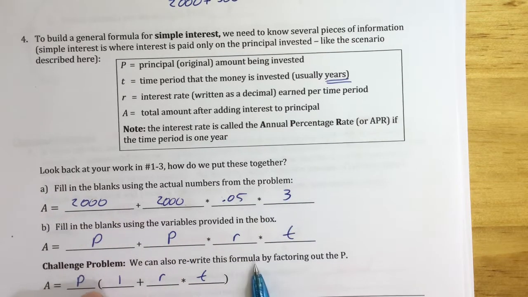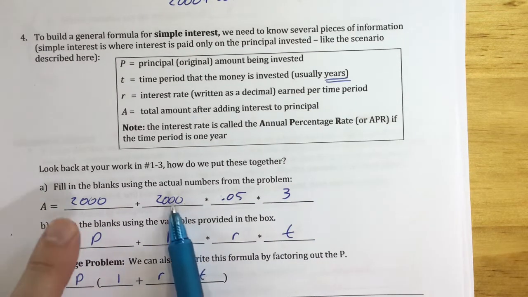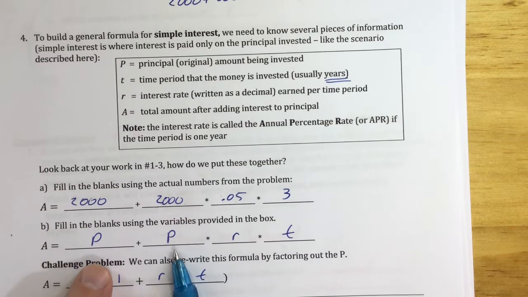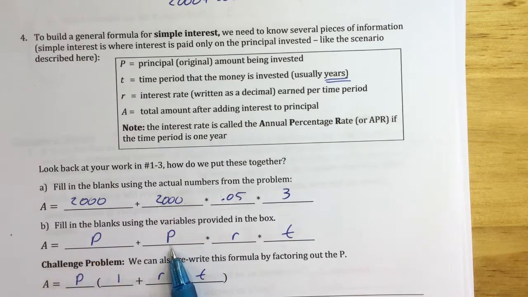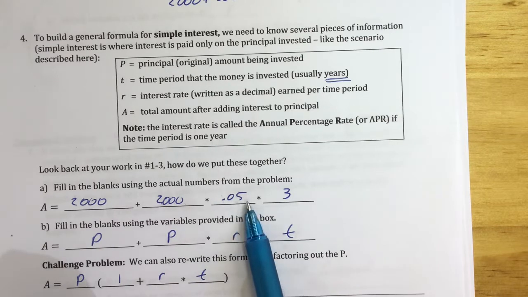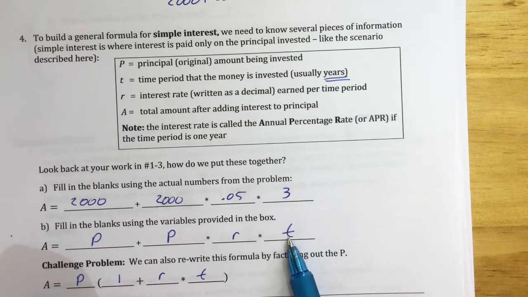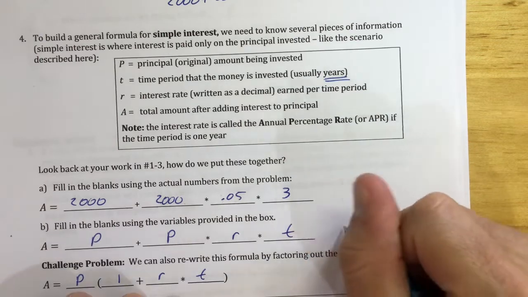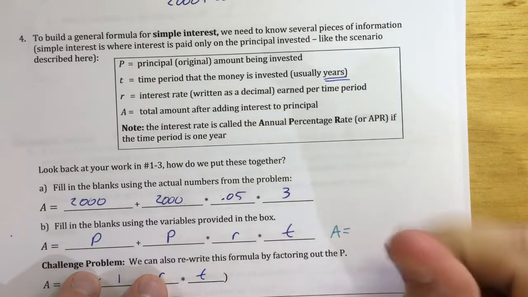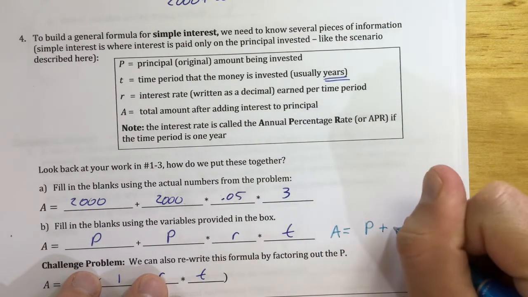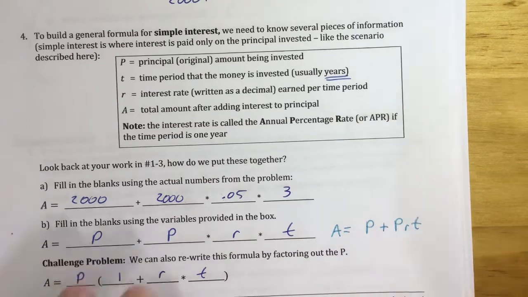All right, with everything replaced by the variables that they represent, the 2,000 is always going to be P, which is your principal, that's your starting value. The 0.05 is your rate, and then your T, your time, is going to be the 3 for the 3 years. That might look a little bit odd because everything's spread out, so let me just rewrite what it looks like, condensed down. It's P plus PRT, right?